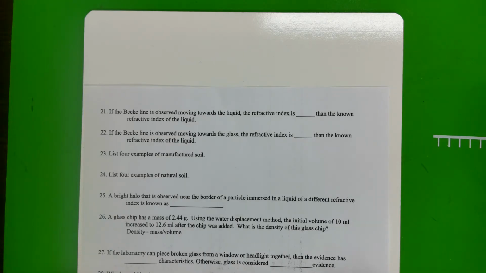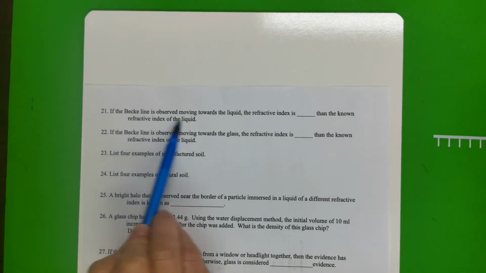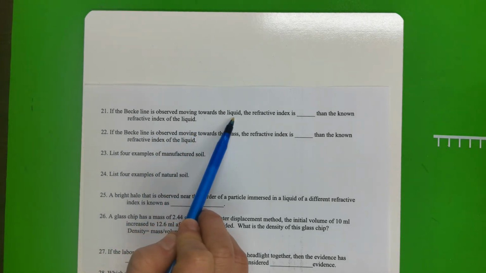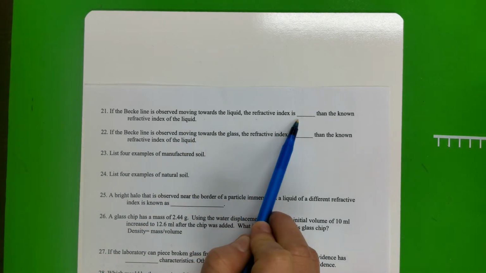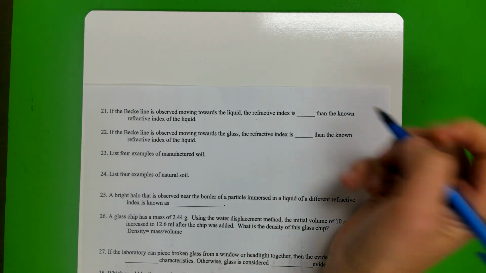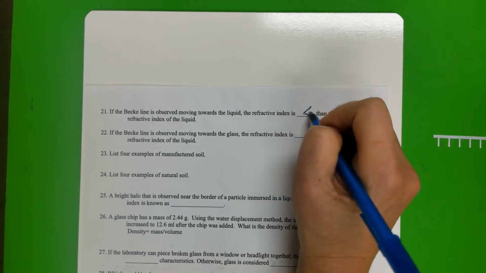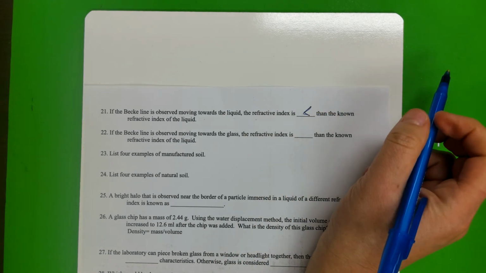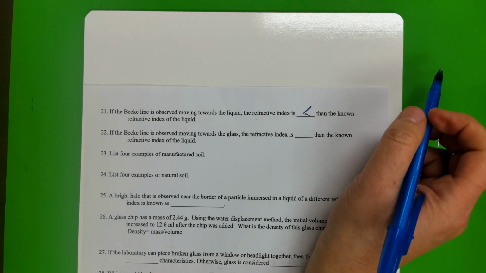Okay, let's look at 21. If the Becke line is observed moving towards the liquid, then the refractive index is going to be less than the known refractive index of the liquid.